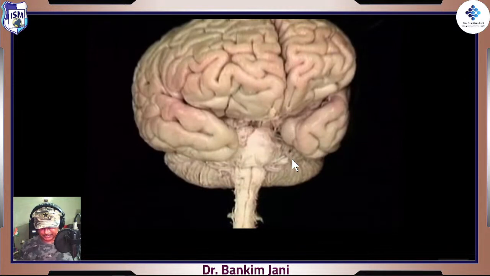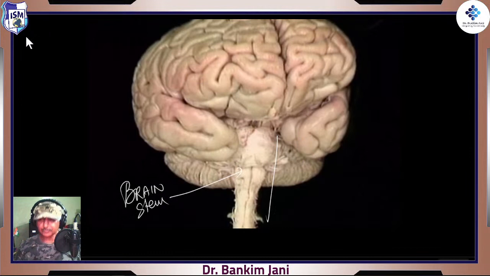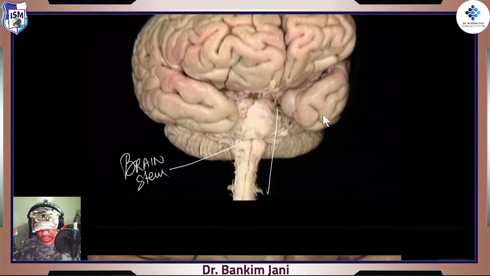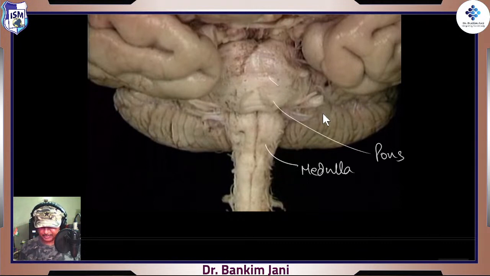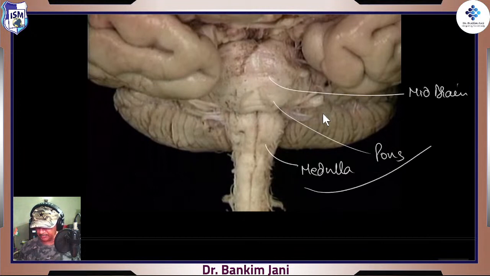Now see over here, that's the brainstem, right? This full one is the brainstem, which consists of the medulla oblongata, pons, right? Here it is. So this is the medulla, then there is the pons, and the midbrain. All three of them collectively are called the brainstem.